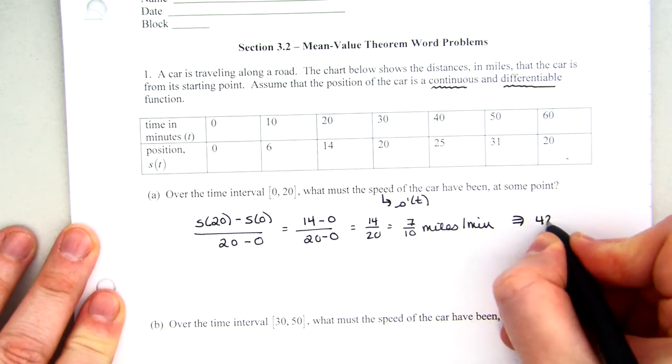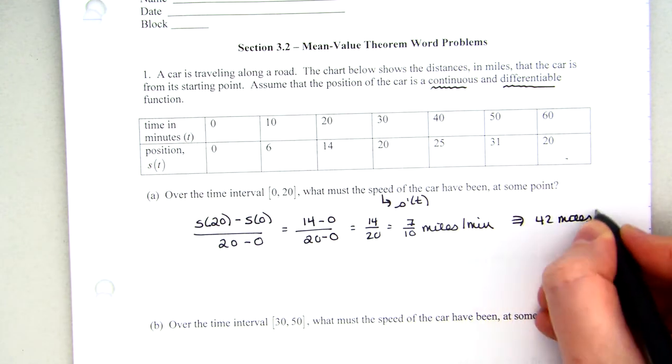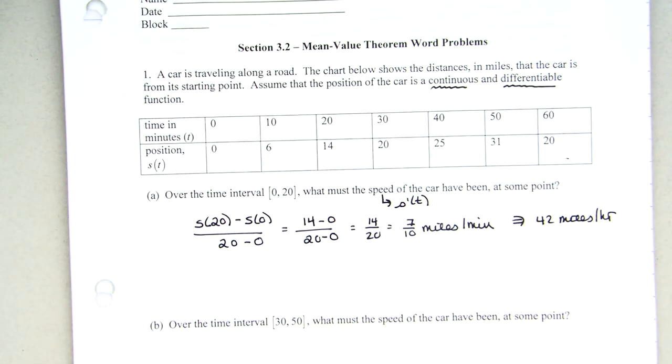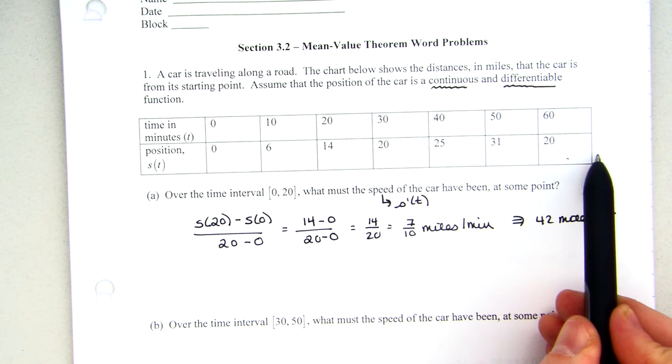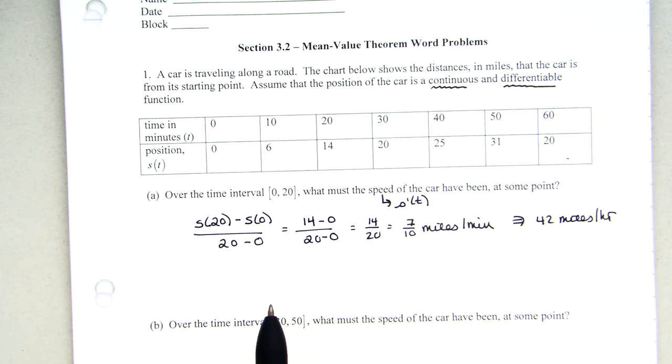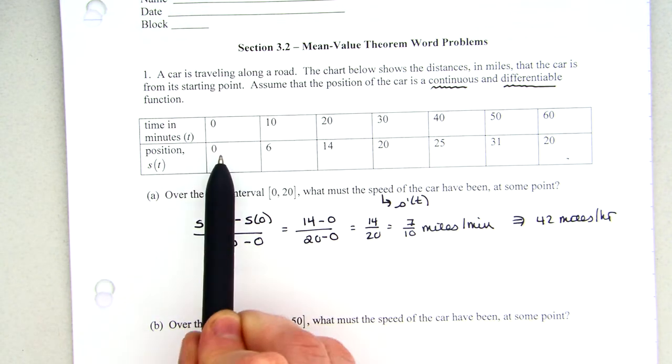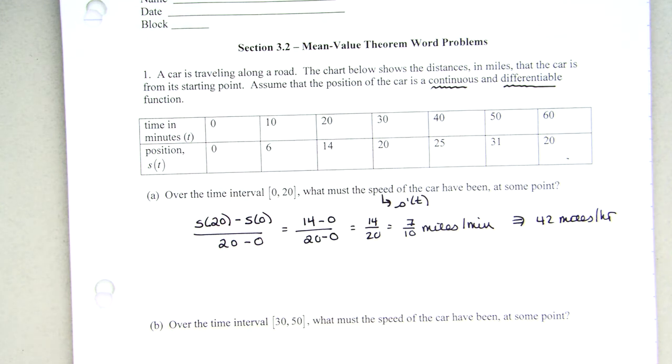I'm going to get 42 miles per hour. And the point is, I know nothing about the speed, the velocity at any of these times. But because of my mean value theorem, I know that somewhere between time 0 and time 20, that car was going 42 miles per hour.